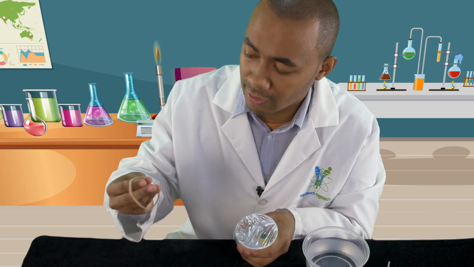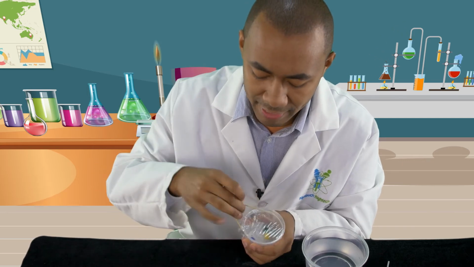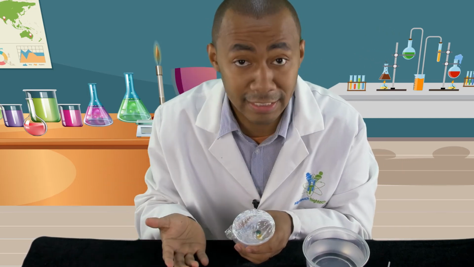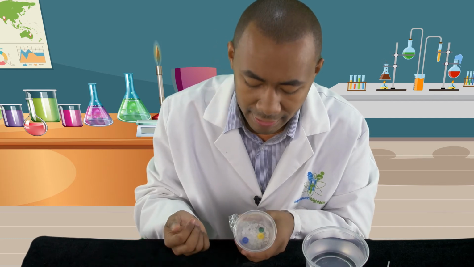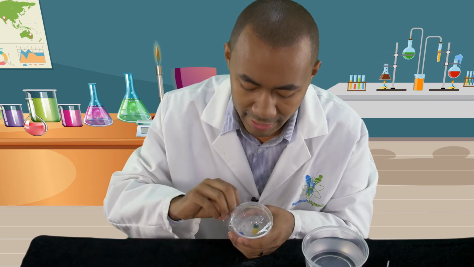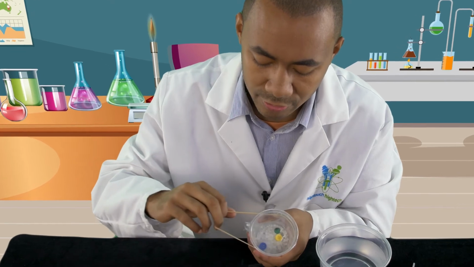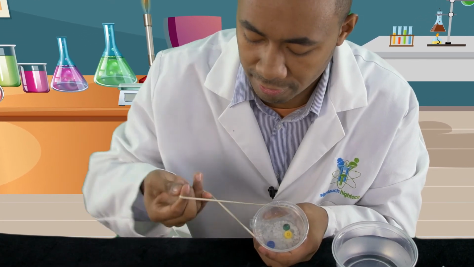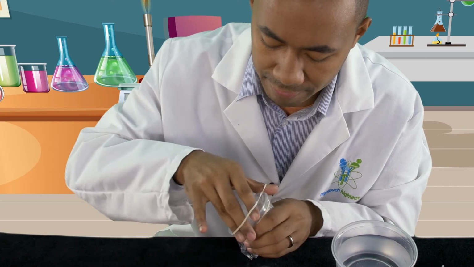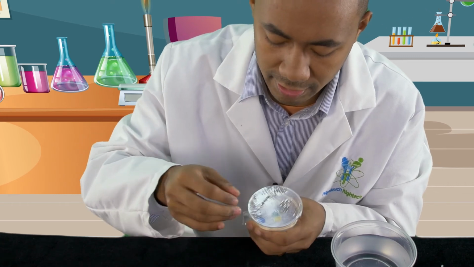And what you want to do next is just go ahead and take a rubber band and just wrap that around. Okay, and technically this should be fine, okay, but I'm going to double tie it. And the way that you could double tie it is you just stretch it out, flip it over, and just wrap that all the way around your cup again, just like that.